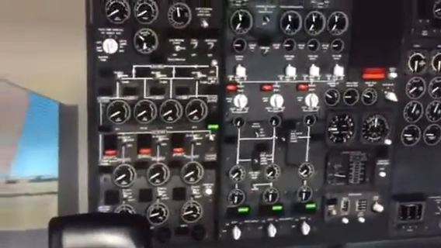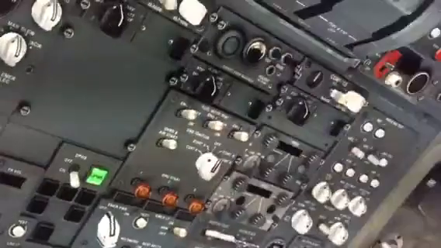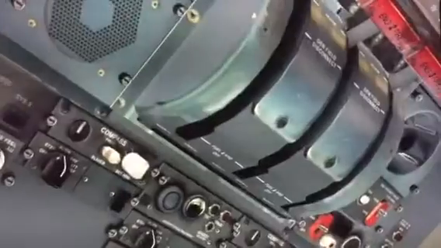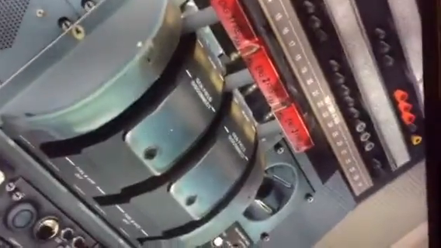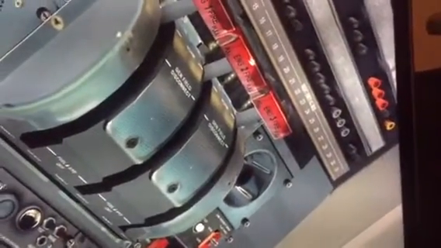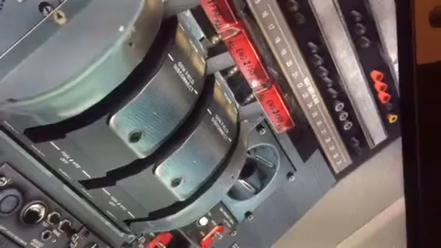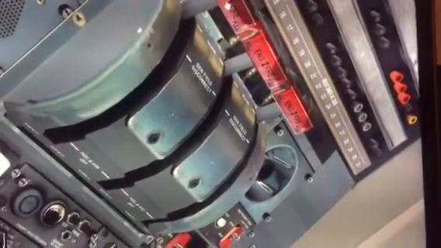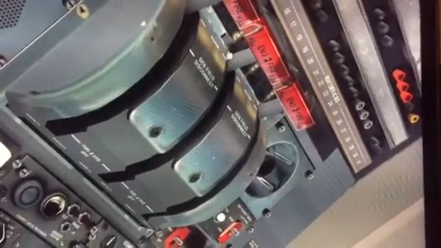Alright, another quick problem we're having. Okay, just above here, as you can see, these red handles here, these are to shut the engine down when you stop the aircraft.